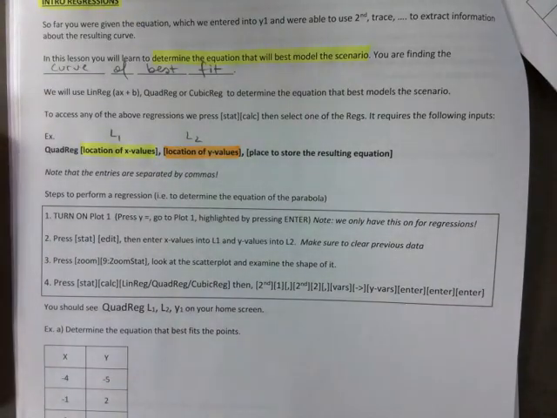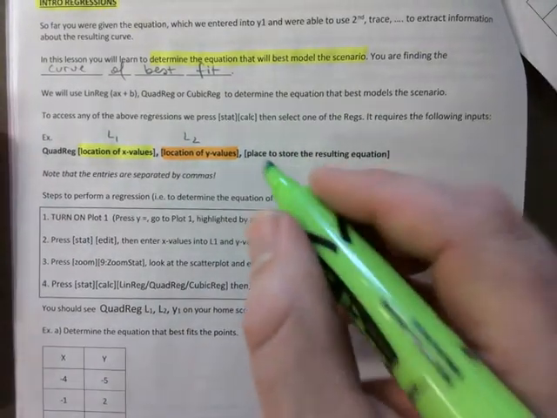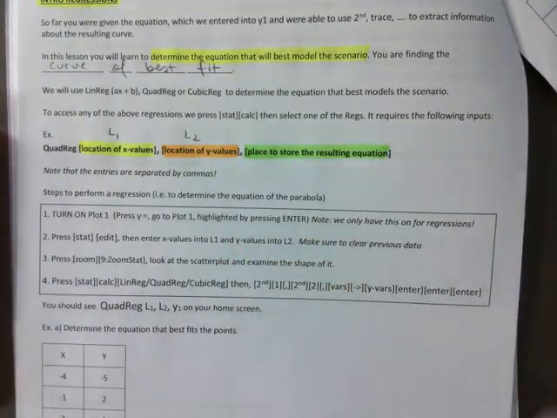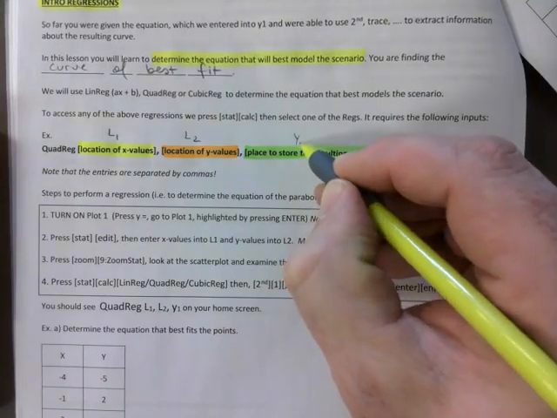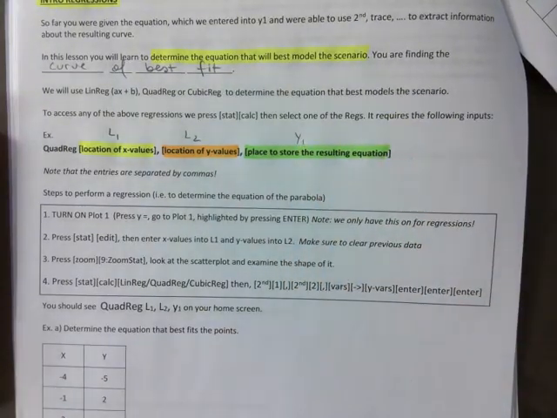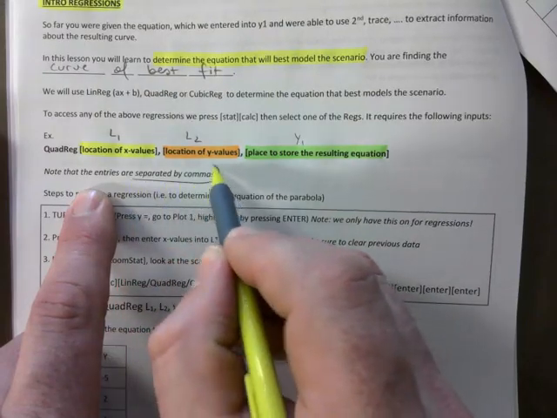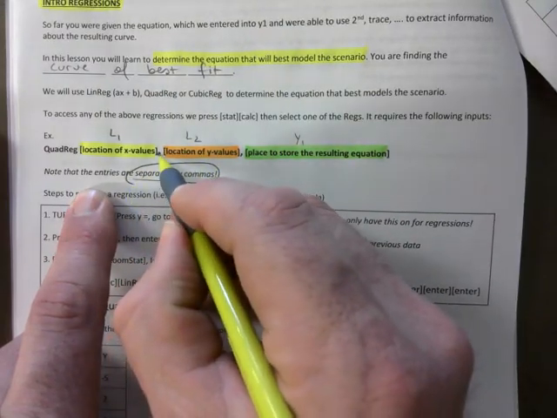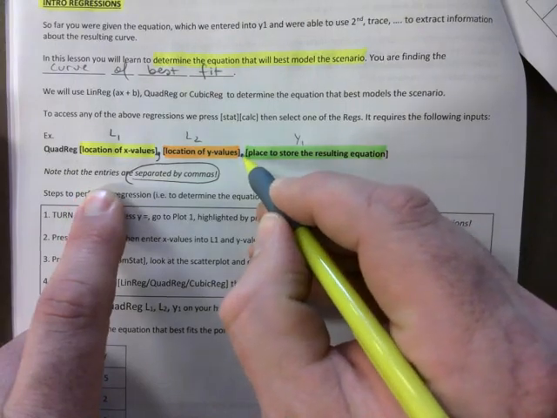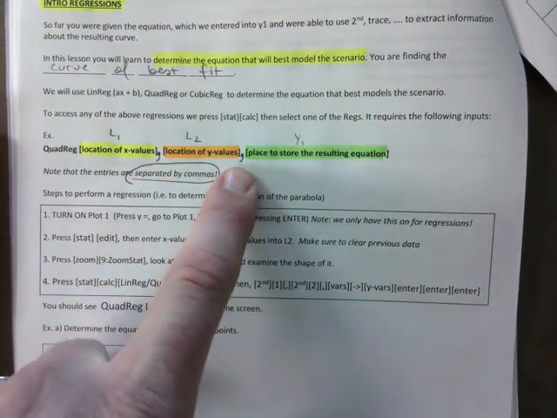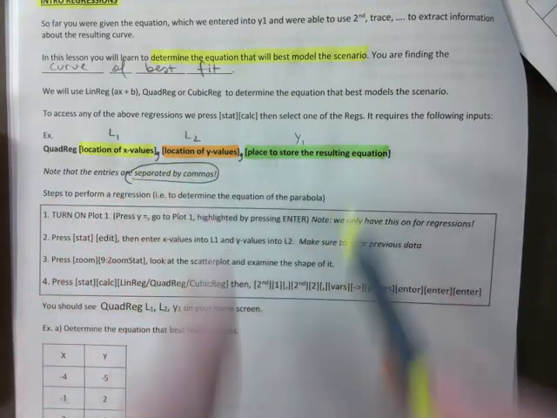And last but not least, you want a place to store the equation. We usually use a y1 to store the equation that you're going to make. You're not going to make it, the calculator is going to, right? And you got to make sure that they're separated by commas. So I will make it even more apparent that there are commas there separating these three entries.